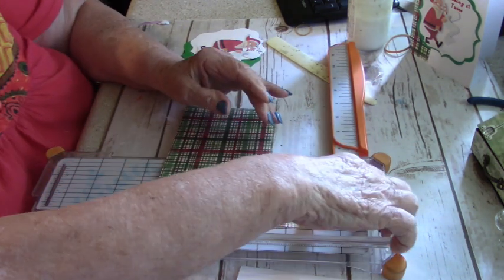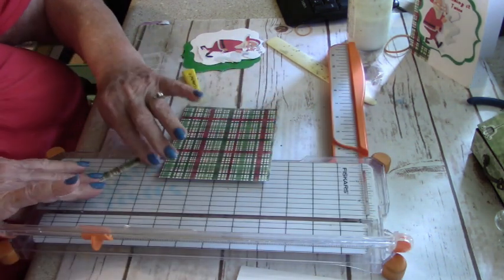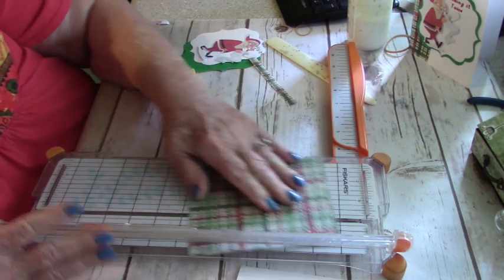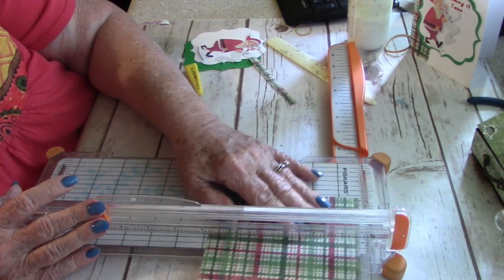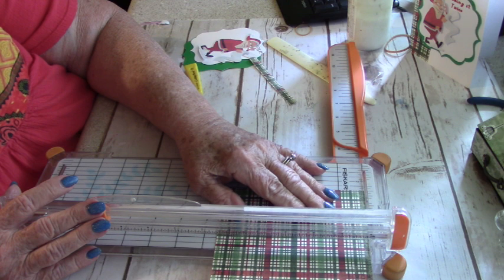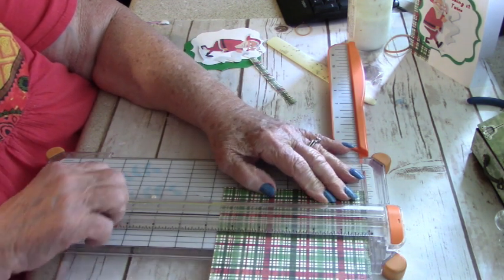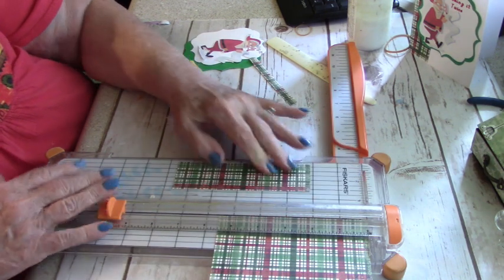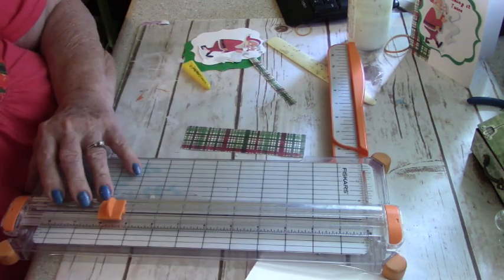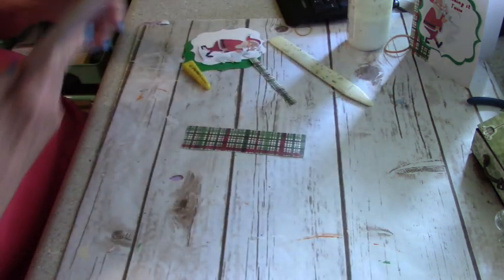Okay. And I think I'll make it about 1 1/2. And that's just out of a Christmas pack.